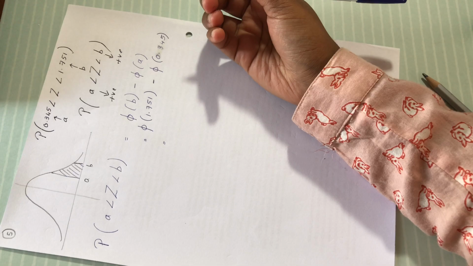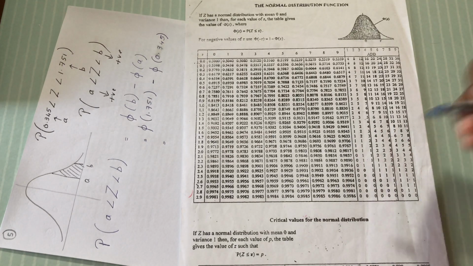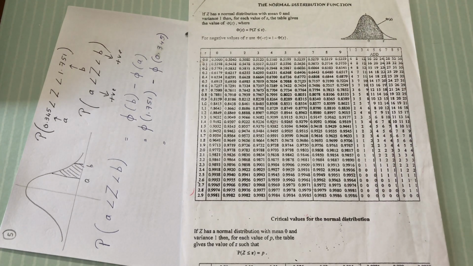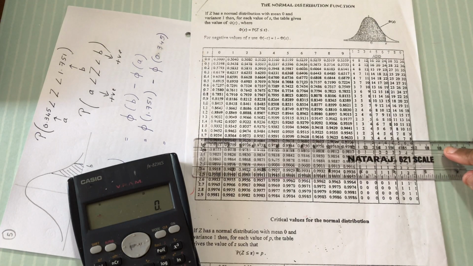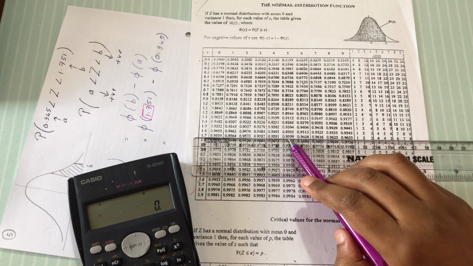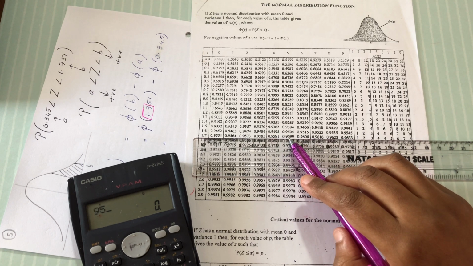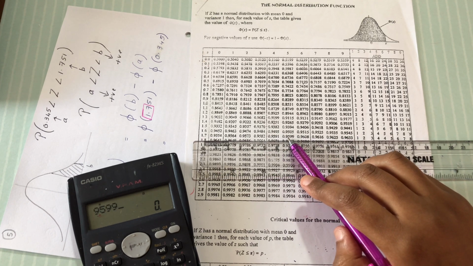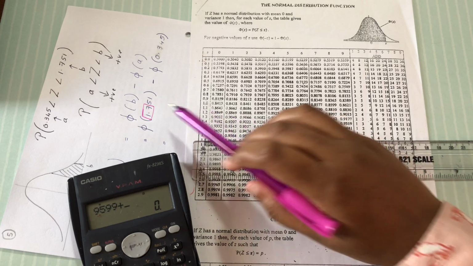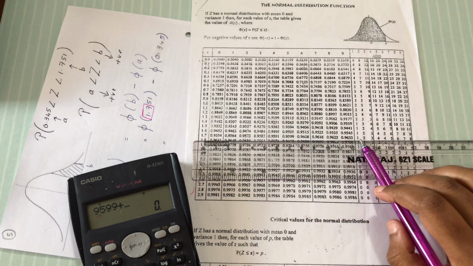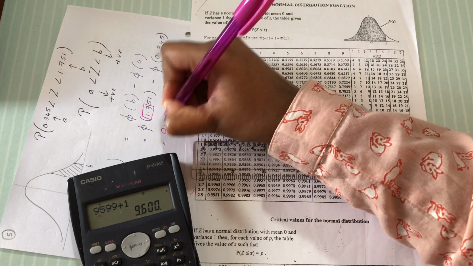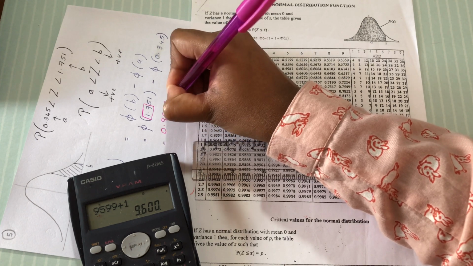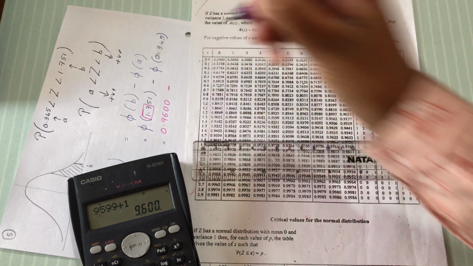We use the table. I'm going to keep showing you how we use the table until you understand it well. 1.7, and then we have 5. 5 is 95.99. Okay? Plus, after 5 we have 1. So 1 is represented by 1. So we add 1, which is this value. So we have 0.9600 minus.